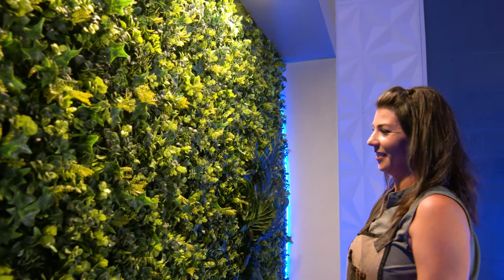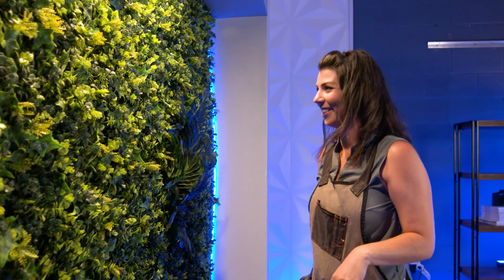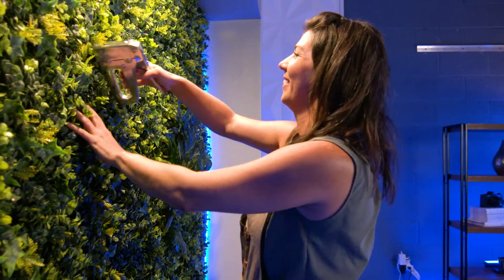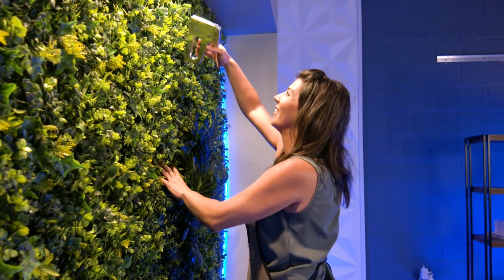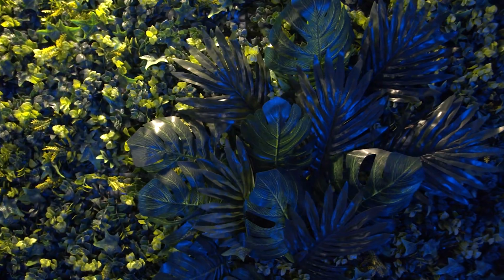So one of a few ways that I've brought in texture into this set behind me is with the artificial boxwood panels. And these panels you can usually find on Amazon. They're about 20 inches by 20 inches big, and you can order 1 to 2 boxes of them and do a whole wall for maybe $150.